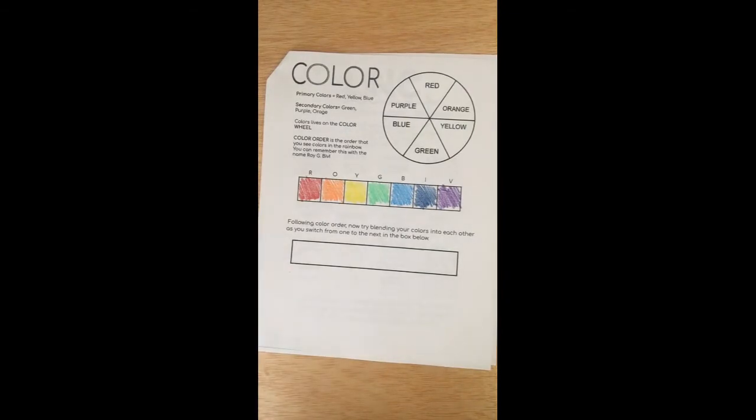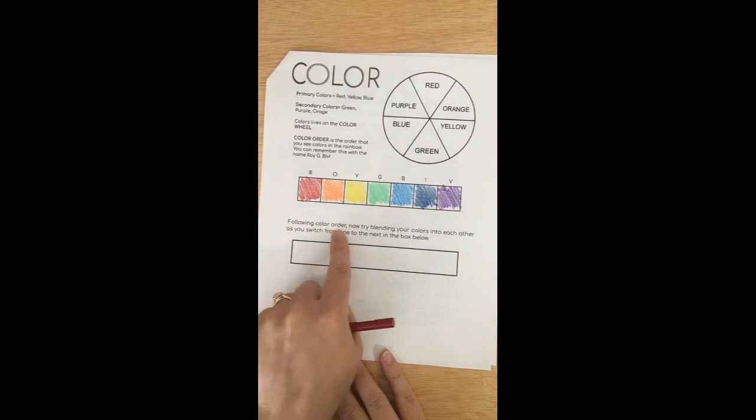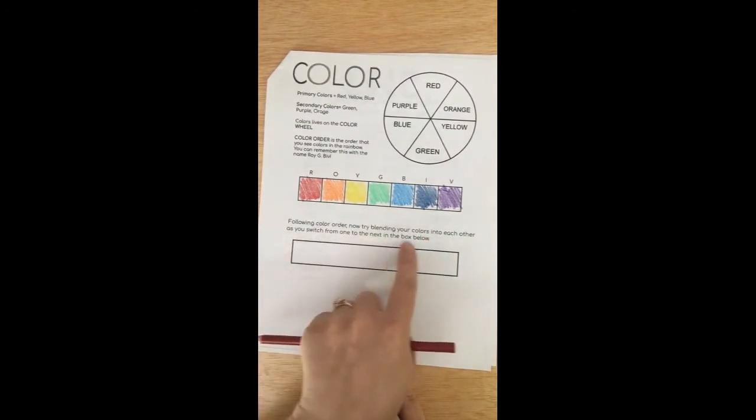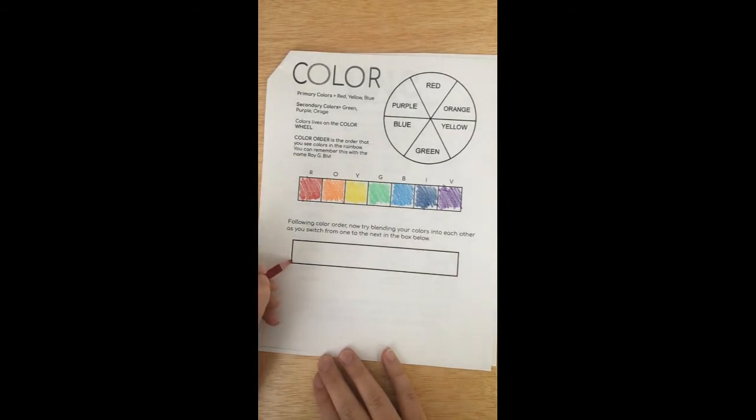This next section is a place for you to practice your blending skills. You'll follow the color order just like you did in the first part, except instead of having one color stop abruptly, you'll use different types of pressures with your pencil to blend them one into the other.